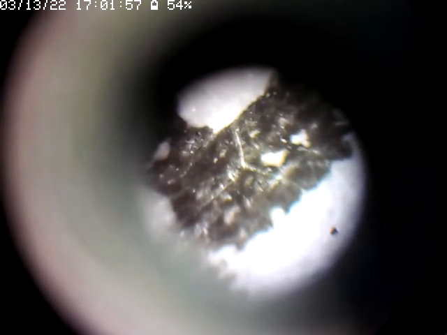Then we can switch the filters like this, and this is another one here.